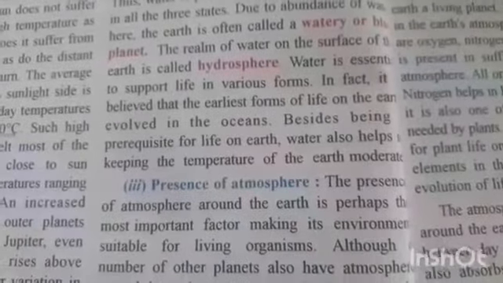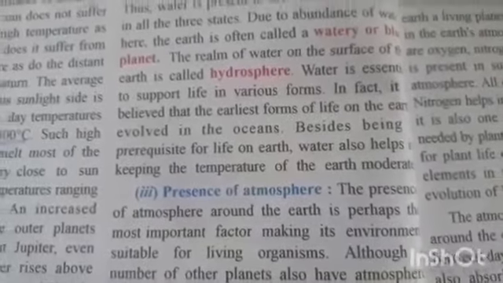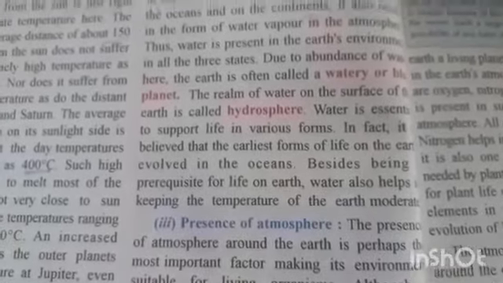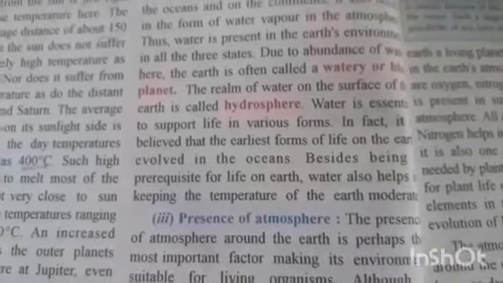The realm of water on the surface of the Earth is called hydrosphere, because hydro means water, sphere means layer. So, hydrosphere means a layer of water. Water is essential to support life, as we all know. In fact, it is believed that the earliest forms of life on the earth evolved in the oceans only, right? Not only this, water also helps in keeping the temperature of the earth moderate. So, water helps in lowering the temperature of the earth, right?